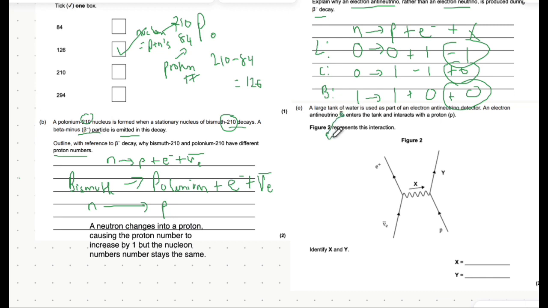I'm just going to enlarge this, so that's this particle here, enters the tank and interacts with a proton. So a proton and an electron antineutrino, how that interaction happens is a proton turns into a neutron and an electron antineutrino turns into this particle here, which is a positron, the antiparticle of an electron.